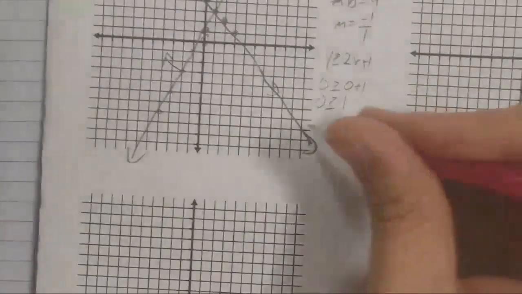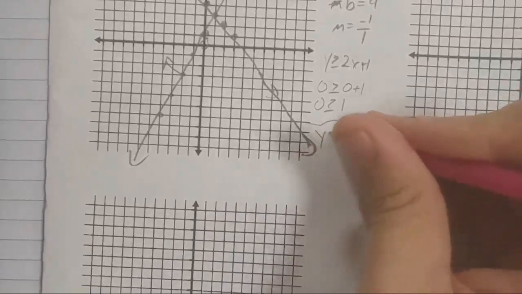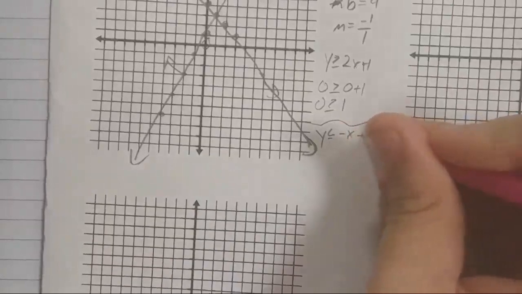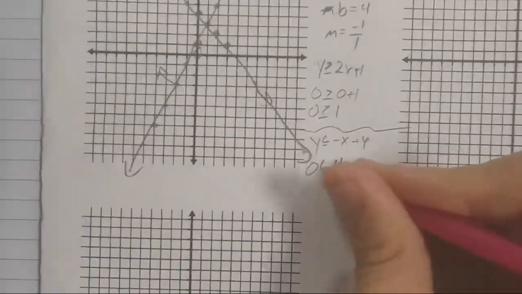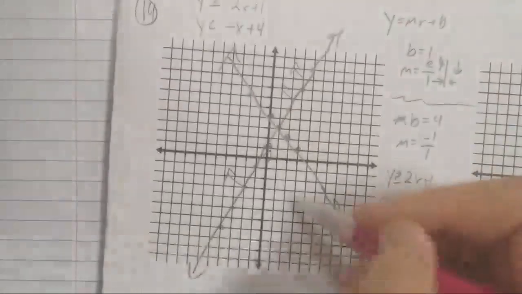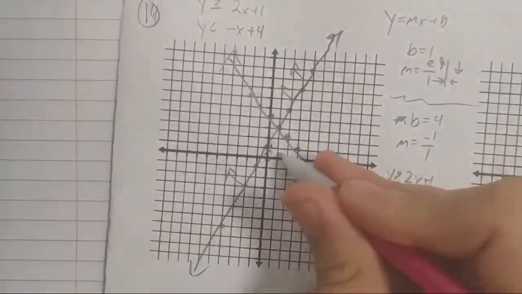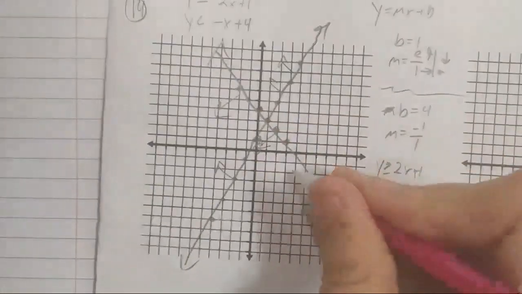So the next one, I'm going to plug in 0, 0. So y is less than negative x plus 4. I'm just going to cut to the chase. 0 is less than 4. Is 0 less than 4? Yes, it is. So now this line, this left to right line over here, is going to go towards 0. And since it's towards this way, I'm making arrows this way.